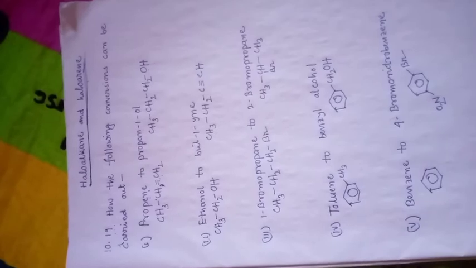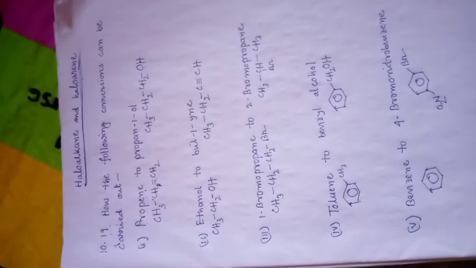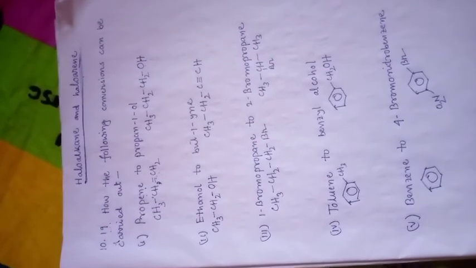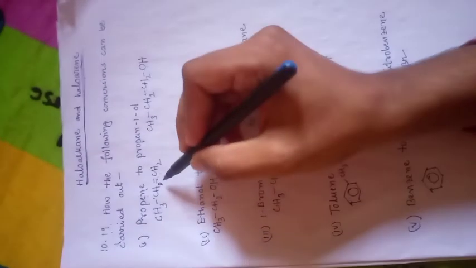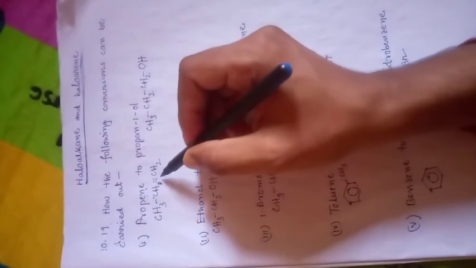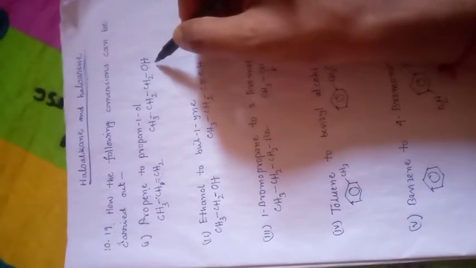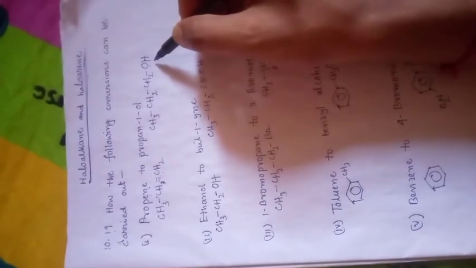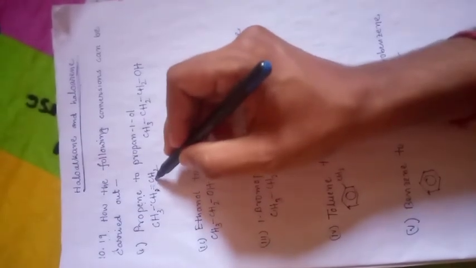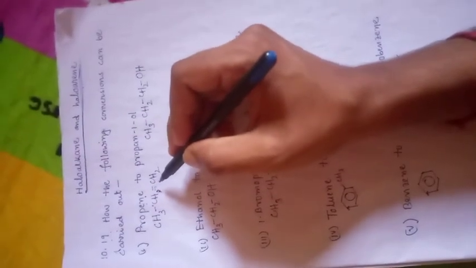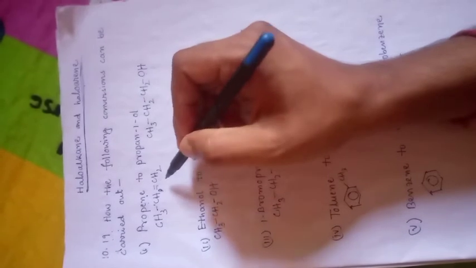So how can an alcoholic group be formed from a double bonded compound? First, this double bond has to be converted to a haloalkane.